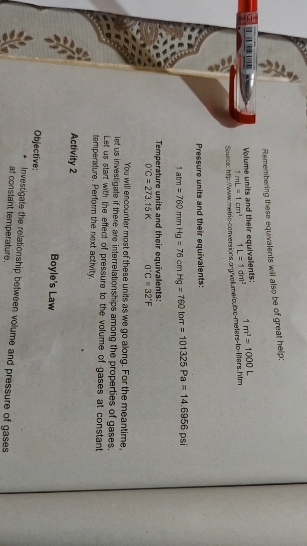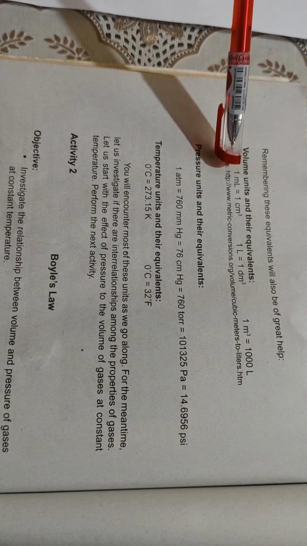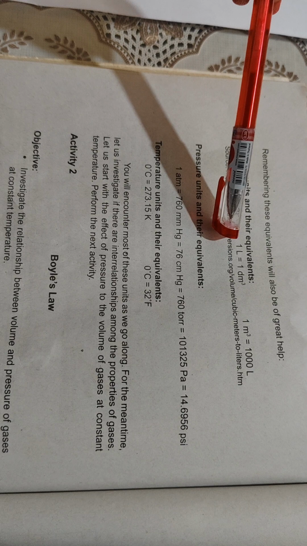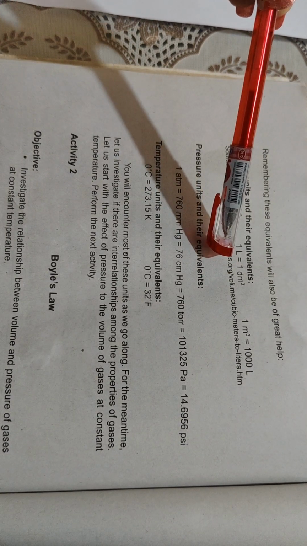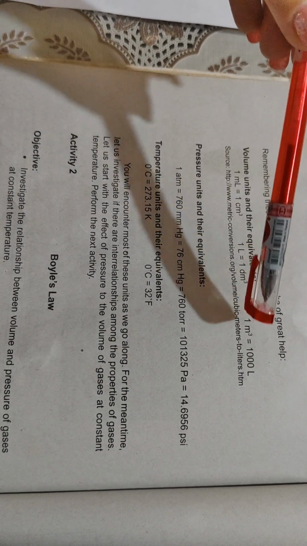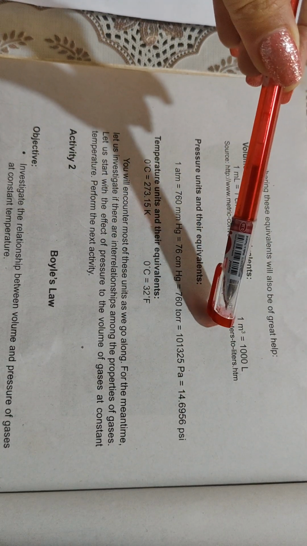Okay? So, for volume, 1 milliliter is equal to 1 cubic centimeter, while 1 liter is equal to 1 cubic decimeter. And 1 cubic meter is equal to 1,000 liters. Okay?